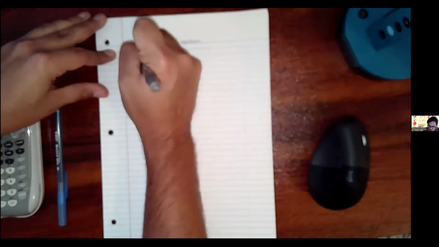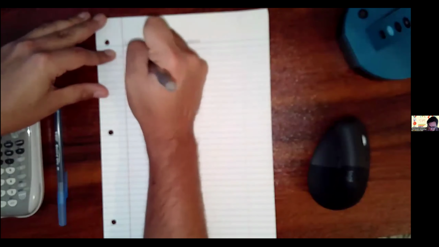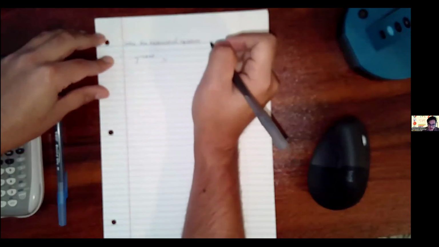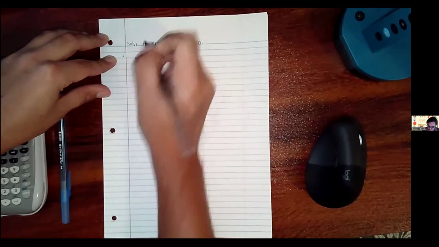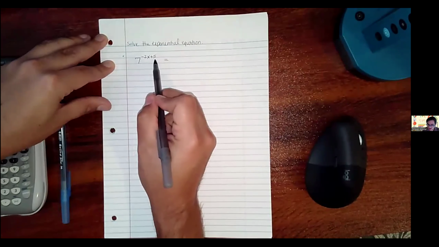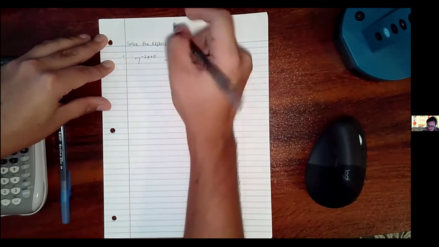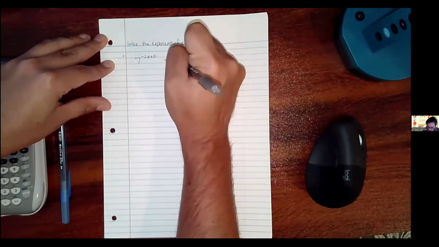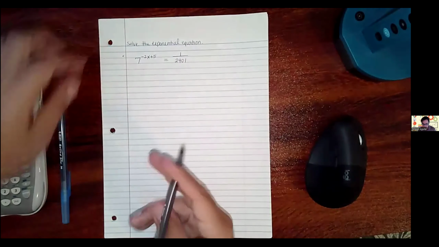And the equation is going to look like 7 raised to the negative 2x plus 5 power is equal to 1 over 2,401.